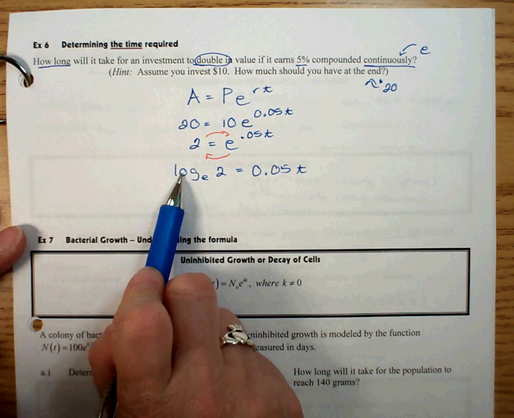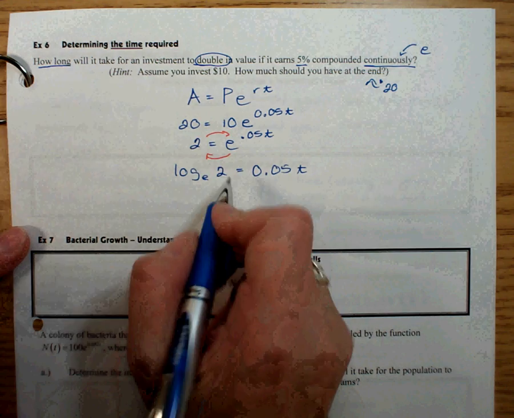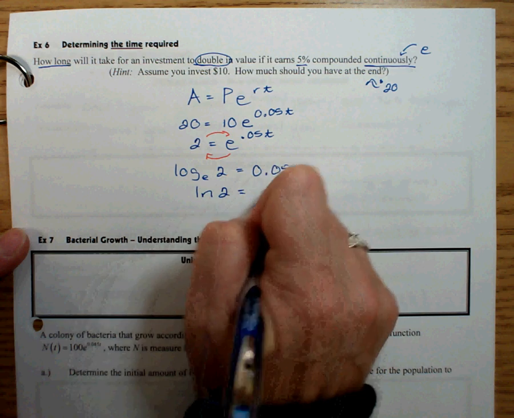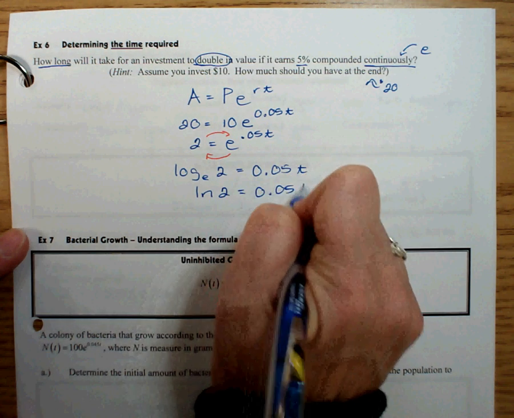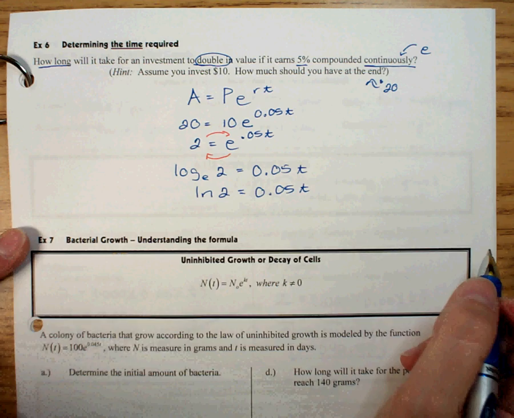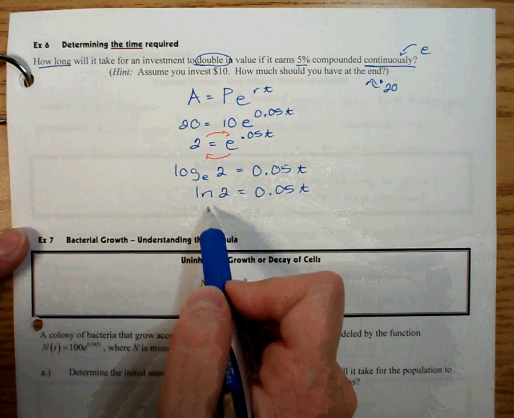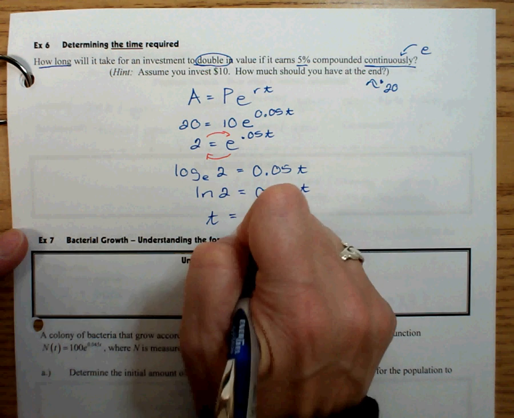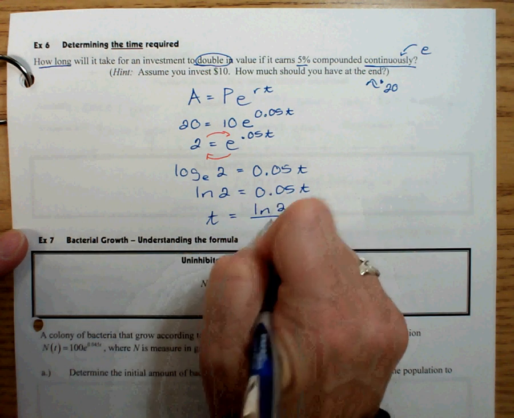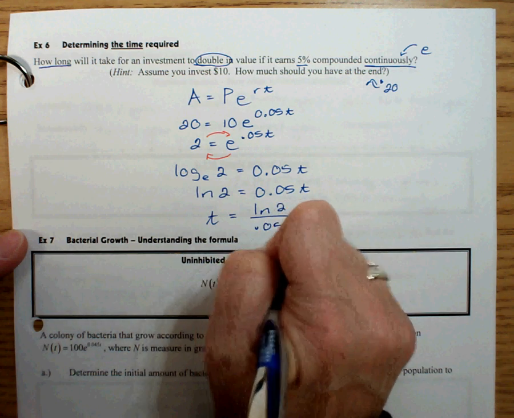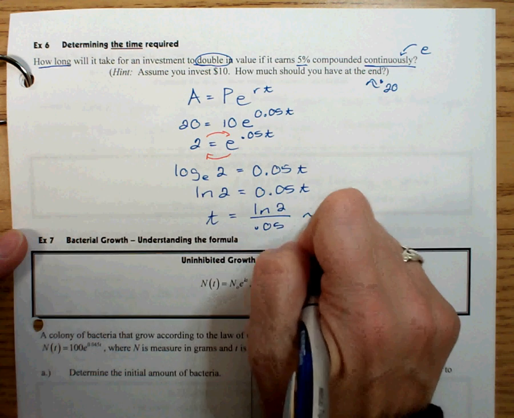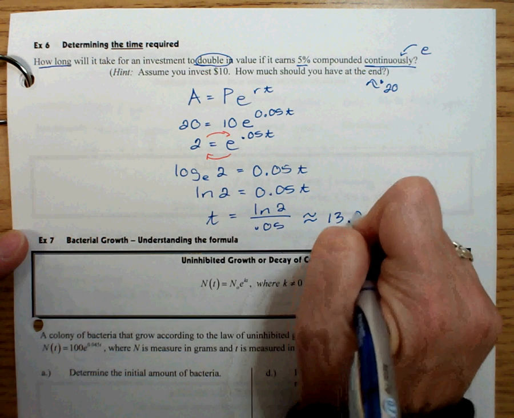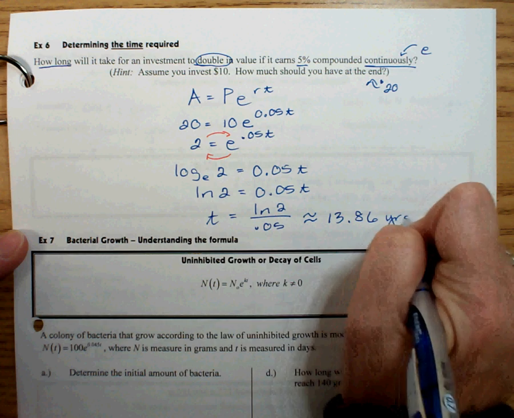Now, I understand that log base e, when I type that in my calculator, is effectively natural log. So you can rewrite it at this point or not, but I do know that I eventually have to divide by that 0.05. So my time equals the natural log of 2 divided by 0.05. I can approximate that by typing it in my calculator and get 13.86 years.